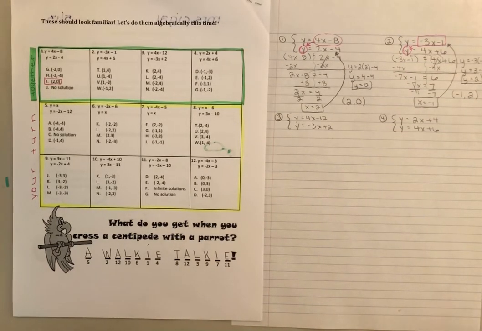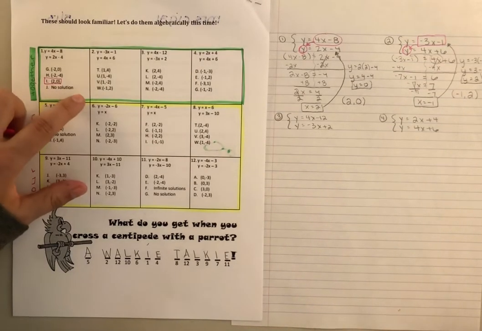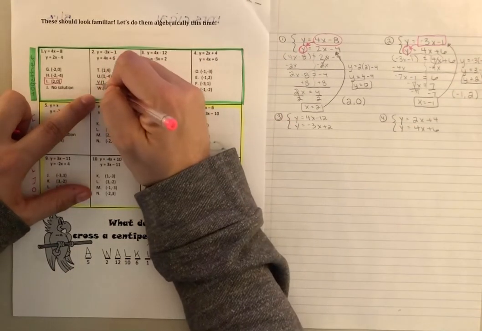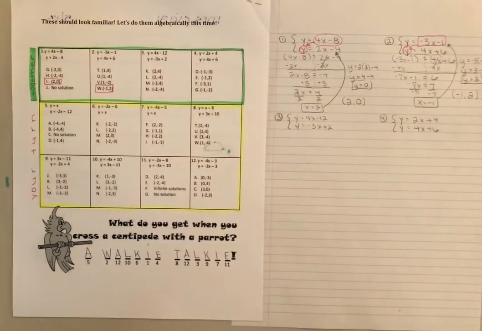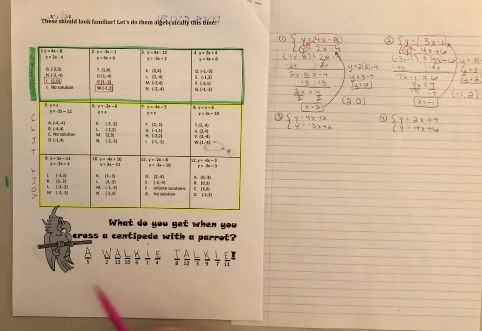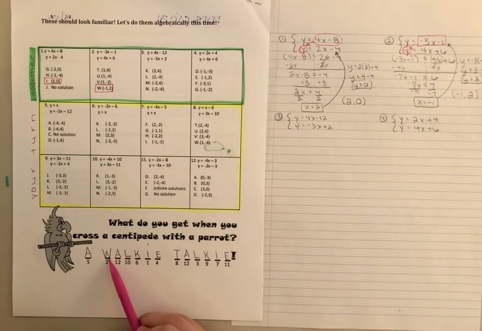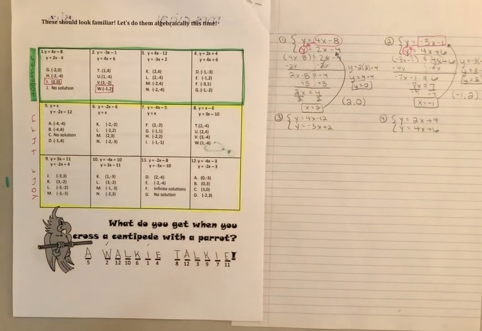So I'm going to look for that over here. Negative 1, positive 2 would be w. And if I want to check my work, on the bottom I'm going to look for number 2 and make sure it's a w. So we did that one right.